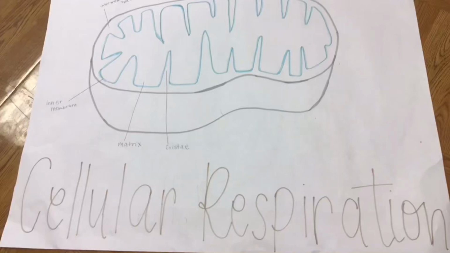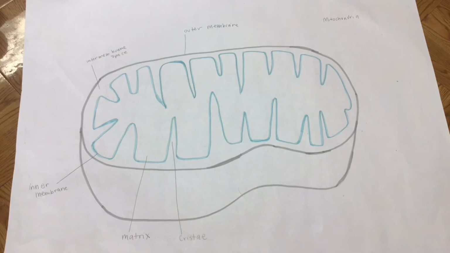This is our cellular respiration stop-motion video. Most of cellular respiration takes place in the cytoplasm or the mitochondria. The first part of the mitochondria that we labeled is on the top, and it's the outer membrane, which contains transport proteins that help to shuttle pyruvate from the cytosol.